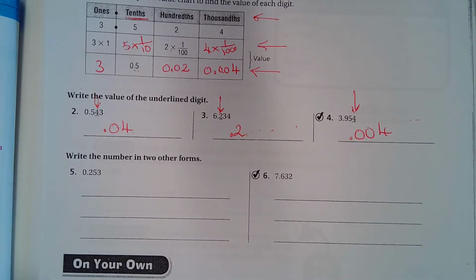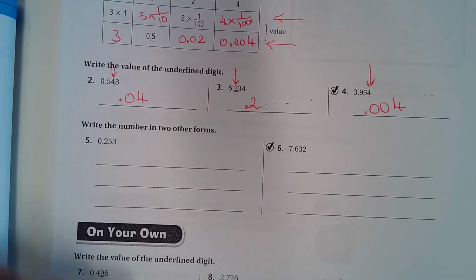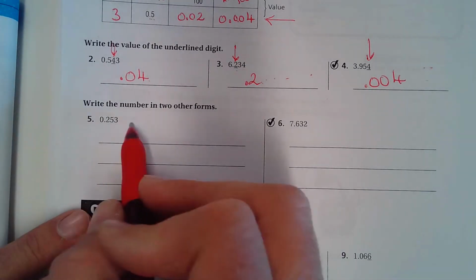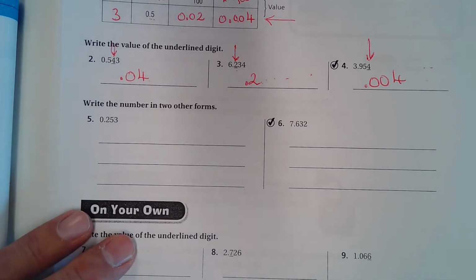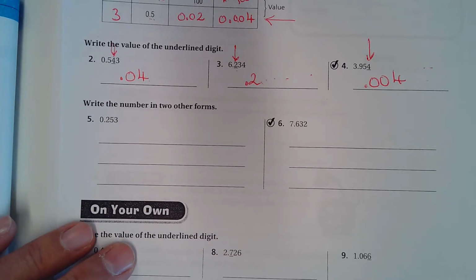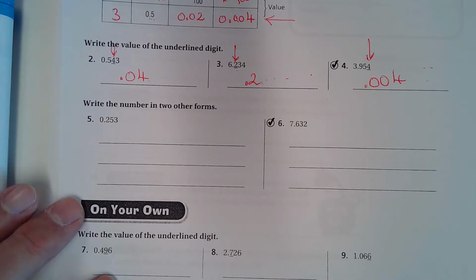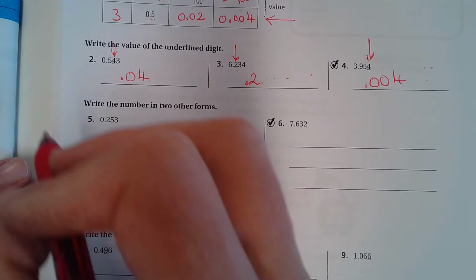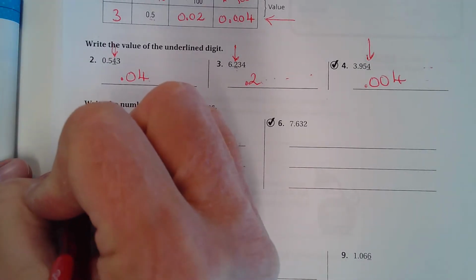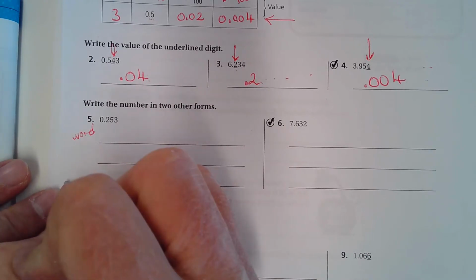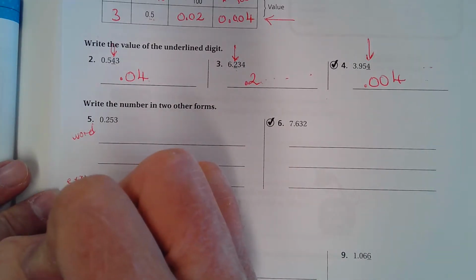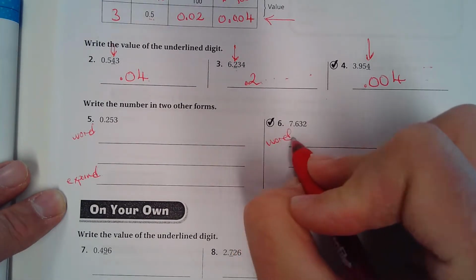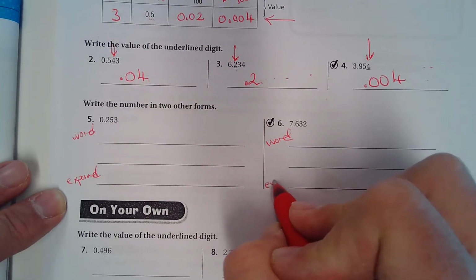Okay? All right, then it says write the number in 2 other forms, this number here. So let's all be on the same page here. Let's do word form and then expanded.